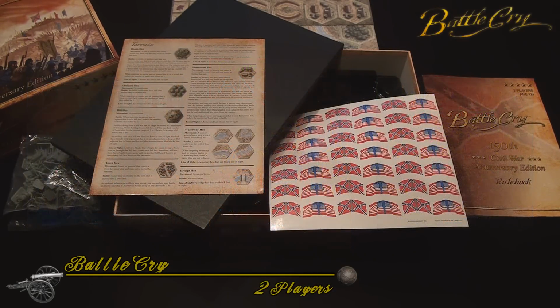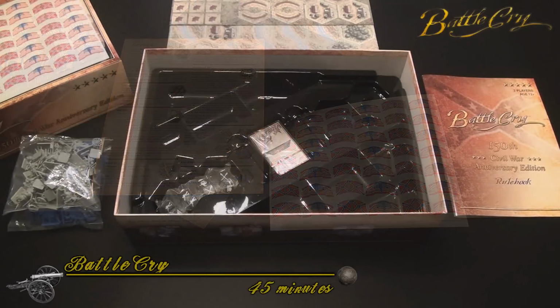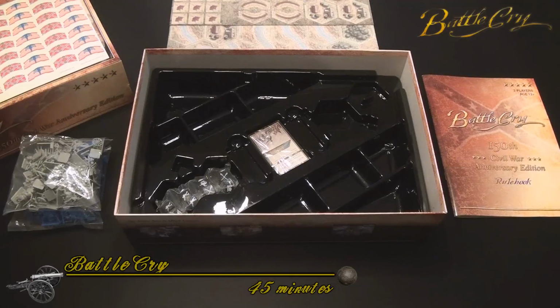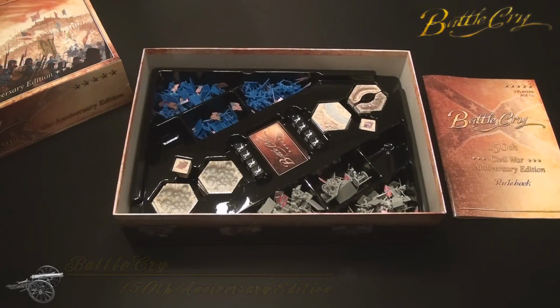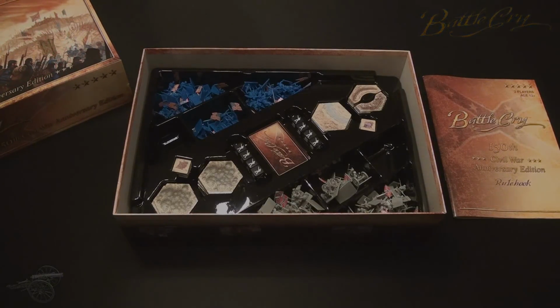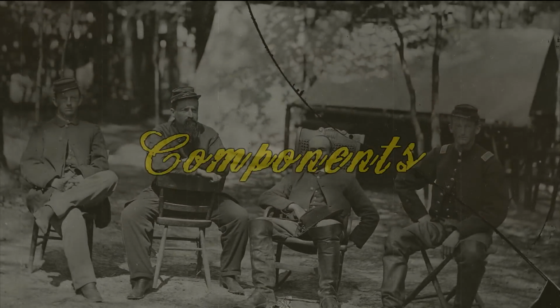Battlecry is based on the American Civil War, and with its re-release coming in conjunction with the 150th anniversary of those famous battles, now is again the perfect time to showcase a classic game that kicked off one of the more beloved wargaming systems in the board game market today. Let's first take a look at the game's new set of components.